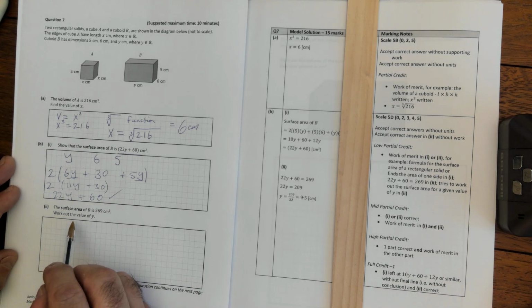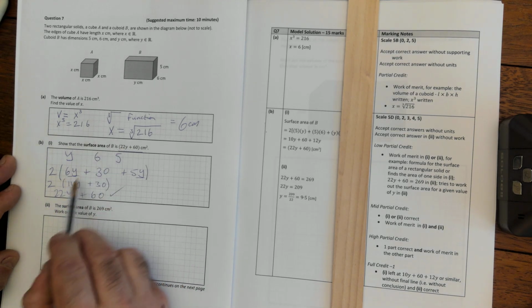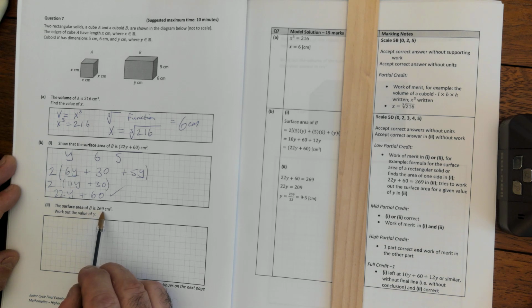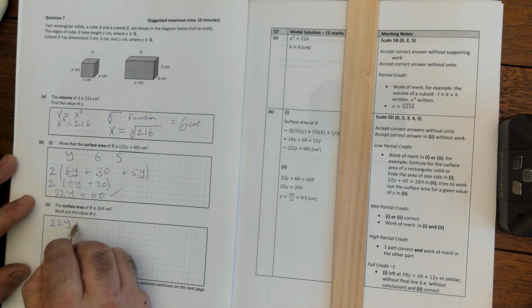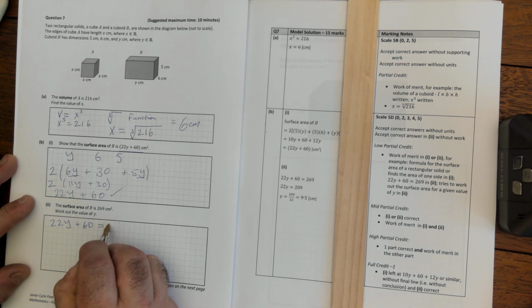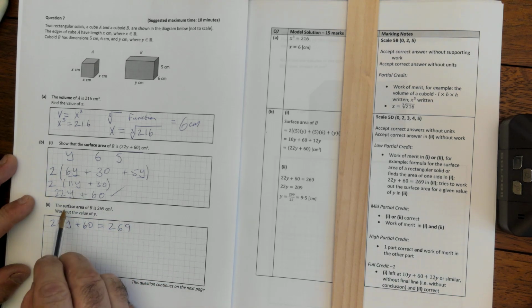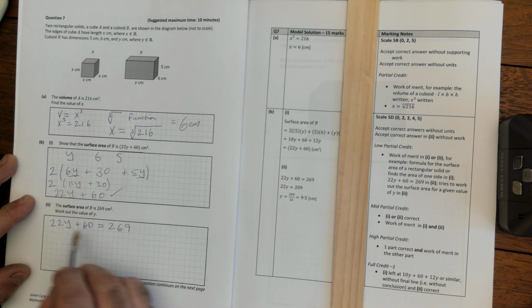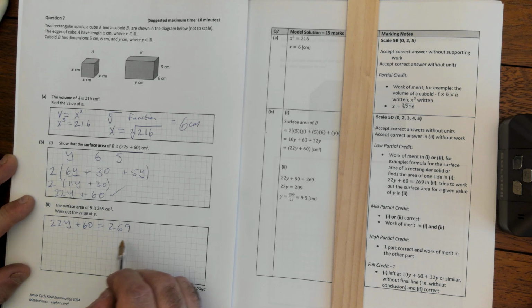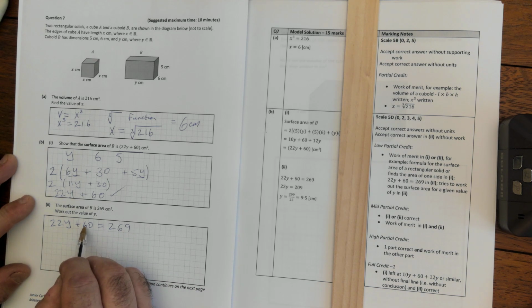Now we're told, we're given a further problem. We're told that this surface area is equal to 269 and we have to work out the value of y. So let's sub in the expression that we know to be true for the surface area, and then we'll set that equal to 269 because we're told that they're equal. Okay, so we're going to solve this linear equation. This one, there's powers of y, but not squares or square roots or anything, so it's a linear. So our strategy is to isolate y. Let's do that by subtracting 60 from both sides.